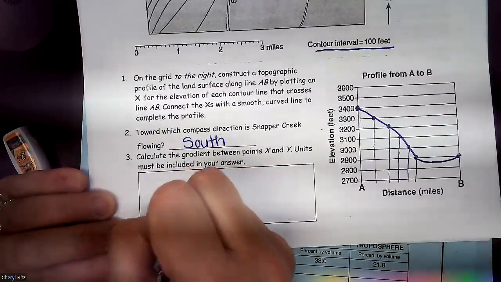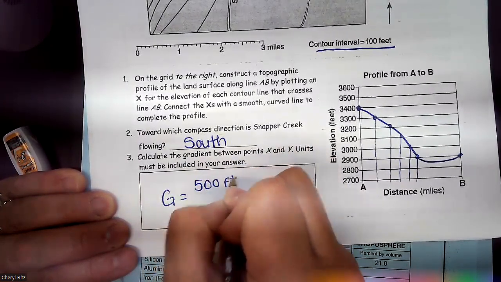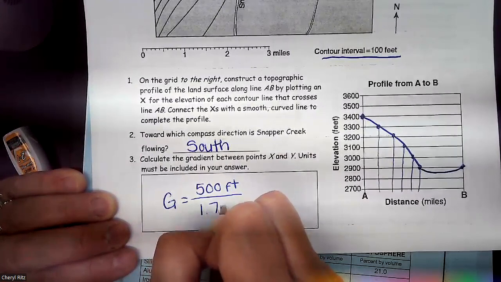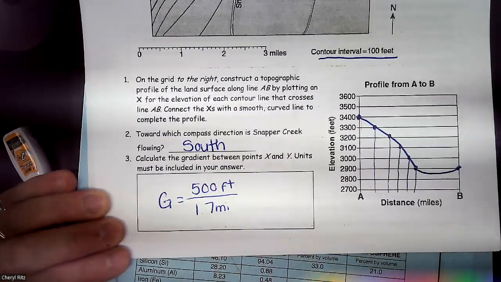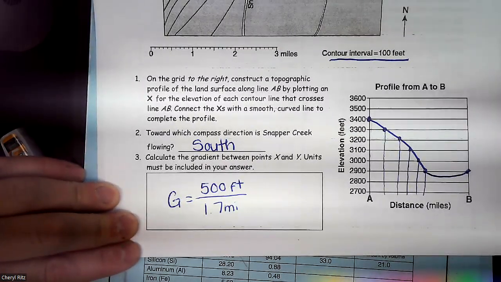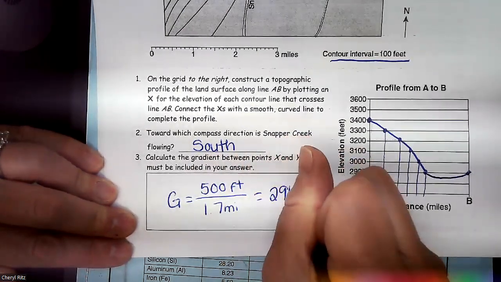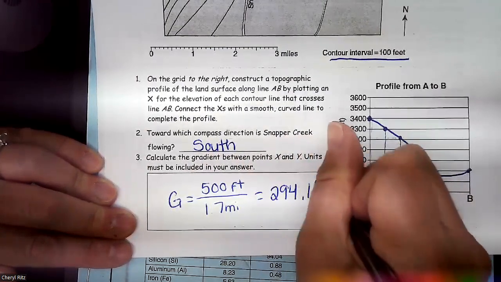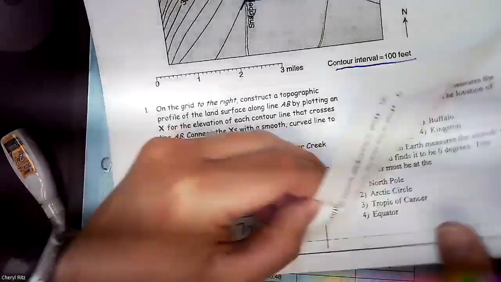Again, calculate your gradient, the change. When you go through and you do this, they change 500 feet. They are 1.7-ish miles apart. If you had that off a little bit, that would be okay. And I guess I need to do my math here. So plug this in, 500 divided by 1.7 gives me 294.1 feet per mile. Again, you always have to write the correct units.